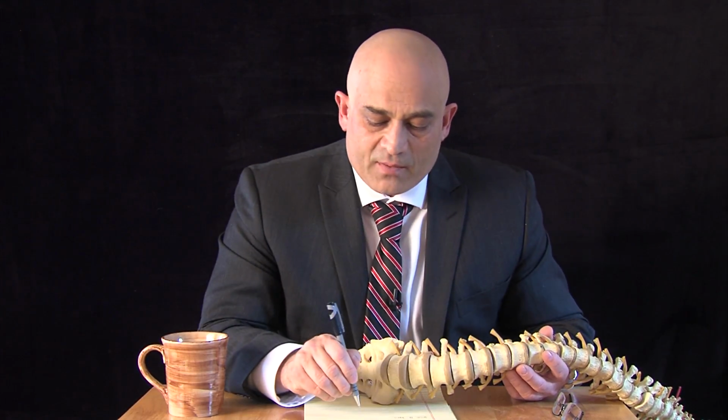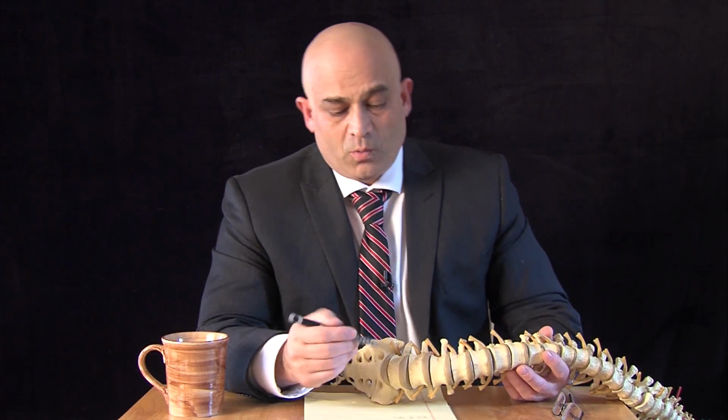Well, the good news is today that has been cut right down to the point where these procedures, these complex spinal reconstructions with interbody devices, little stabilizers, screws and rods, can all be done on a same-day basis.